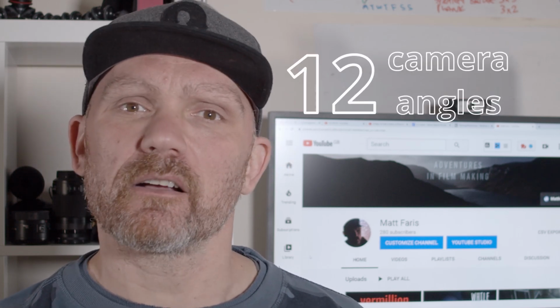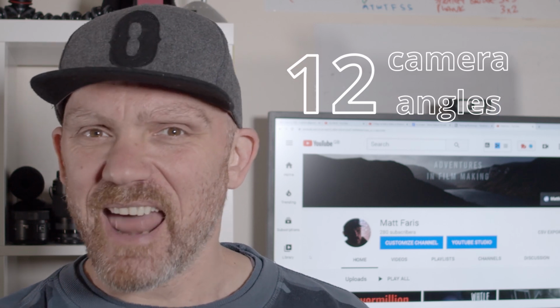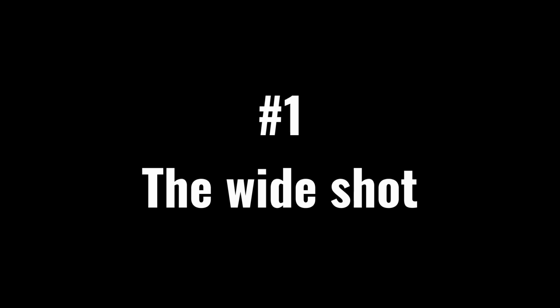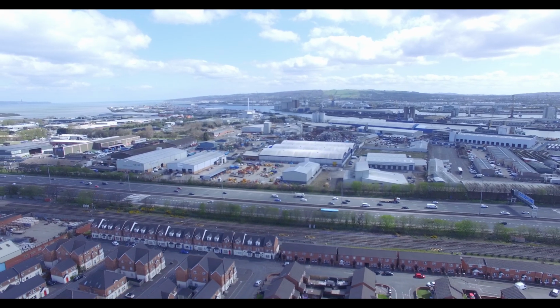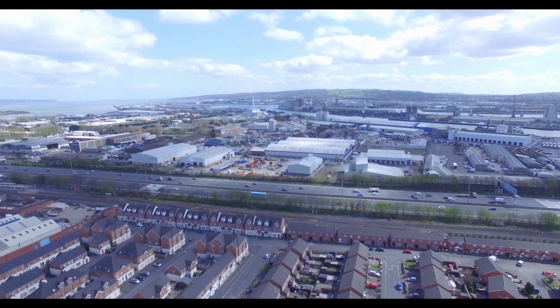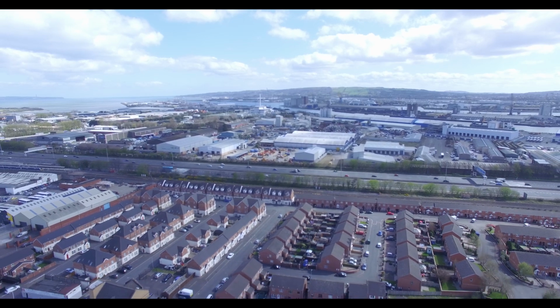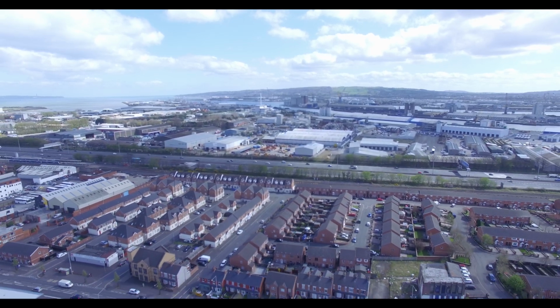In today's tutorial, I'm going to show you 12 camera angles, why you would use them, and how these would help you in your storytelling. Let's go. Number one is the wide shot, and you've guessed it, it's wide. This is used to establish where the action's going to take place and the world that we as the audience are traveling to meet the characters and go through the journey of the piece. This establishes the world in which we will spend the duration of the film.